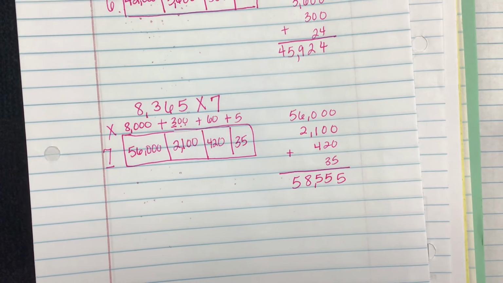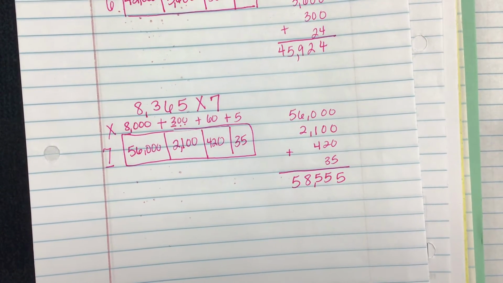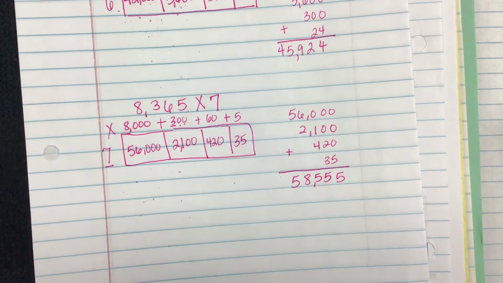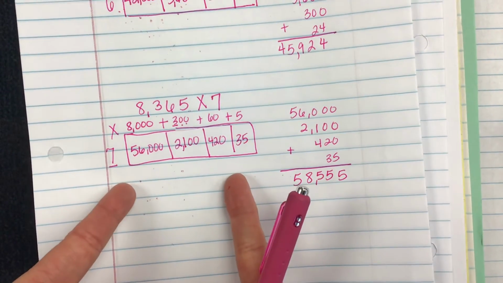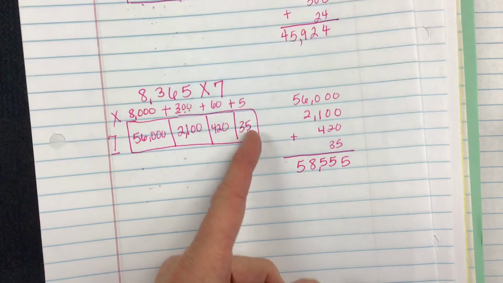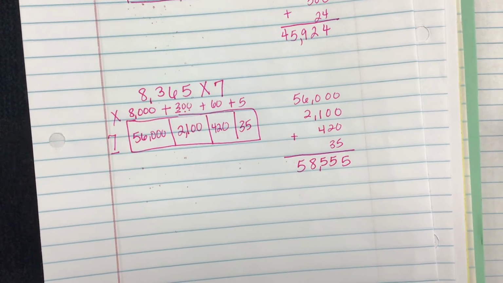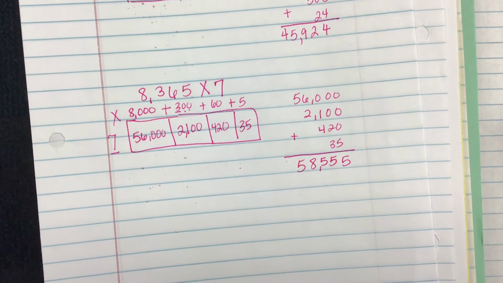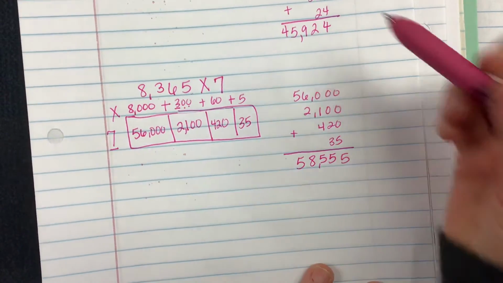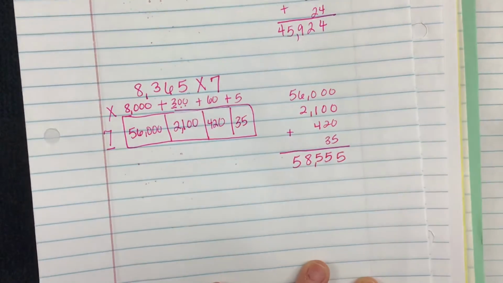MJ, what was your error? So you wrote the problem down wrong. Okay, did you redo it when I pointed that out to you? And then did you get it right? Okay. Ella? I added one. Okay, did you line them up wrong or just didn't add your numbers right?